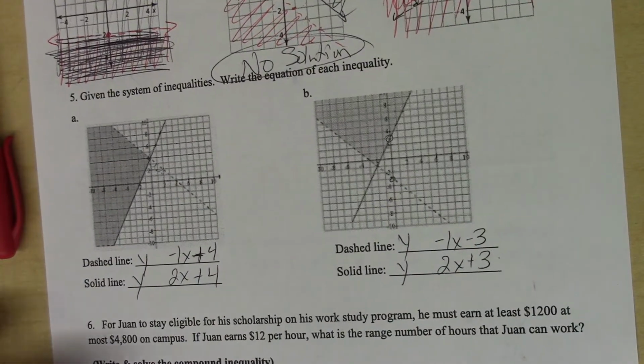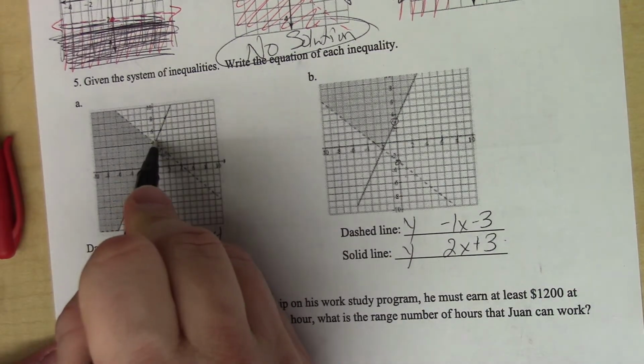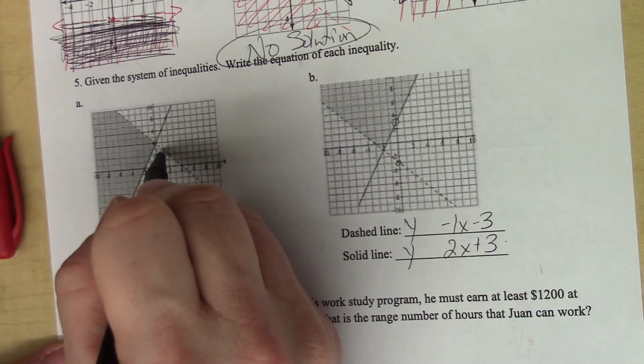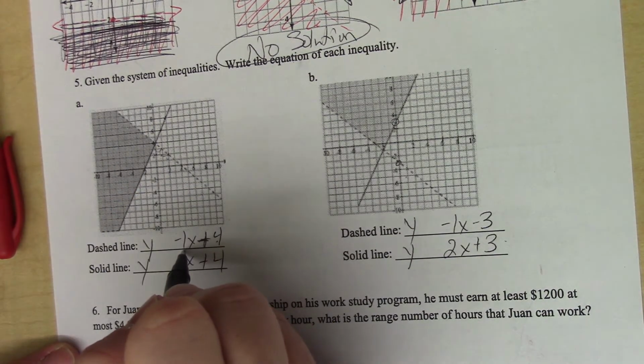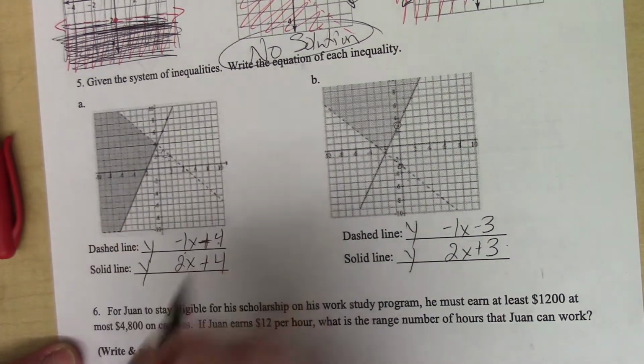Man, you couldn't see any of that. I'm going to try that again. For this line, it starts at 4 on the dashed line, and it goes down 1, right 1, down 1, right 1. That's how I got -1 here, right? Now I could check. If I went to graph this line, I would start at 4, go down 1 over 1. Yep, that works out.